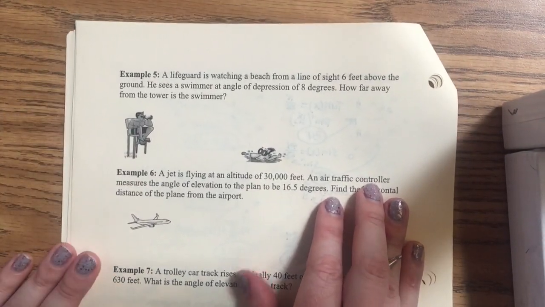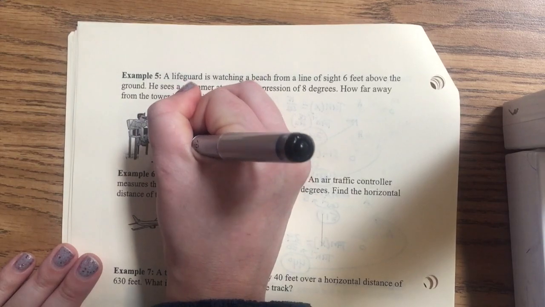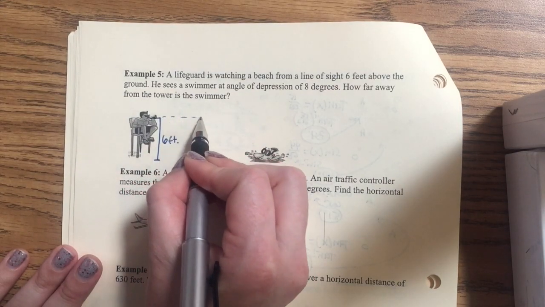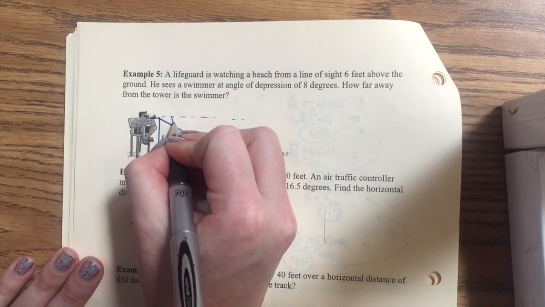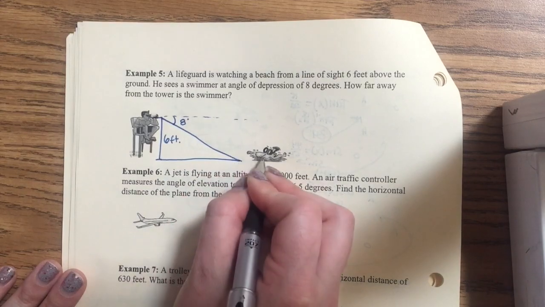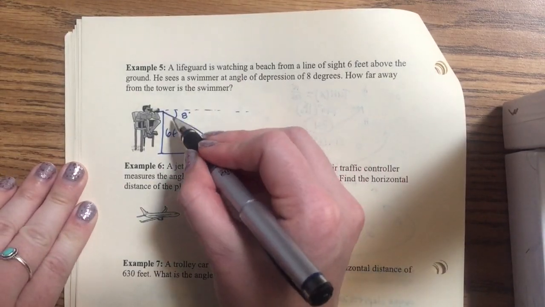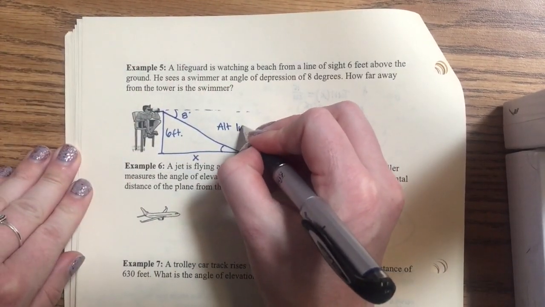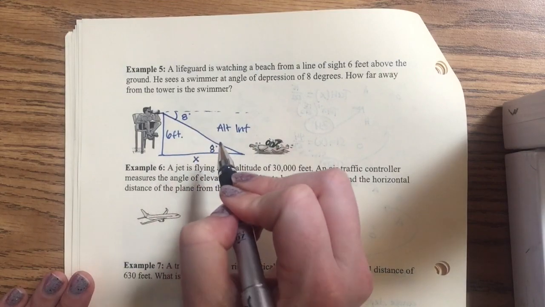A lifeguard is watching a beach for a line of sight 6 feet above the ground. So his line of sight is 6 feet above the ground. He sees a swimmer at an angle of depression. So here's his line of sight. He's looking down at the swimmer at an angle of depression of 8 degrees. How far from the tower is the swimmer? So they want to know how long it would take the swimmer to get to this side. This is the angle of depression. If you notice, this angle and this angle are alternating. They would be interior of a transversal, so I can say that this angle is also 8 degrees. They're the same size of angle.